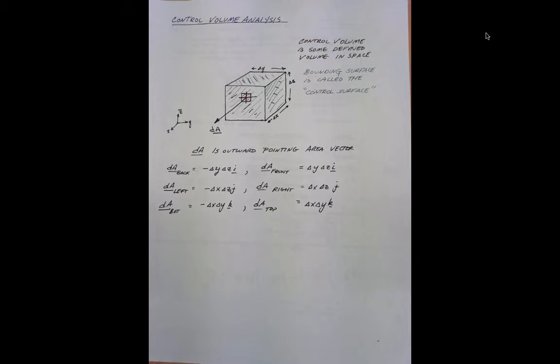So those are our 6 faces of that little teeny cube.